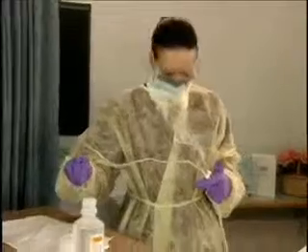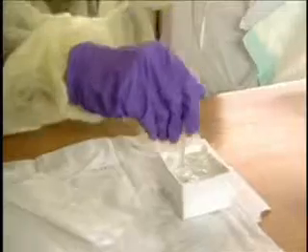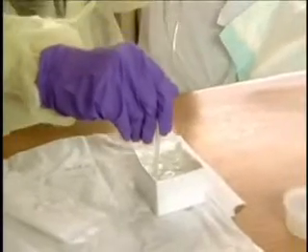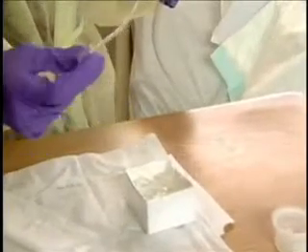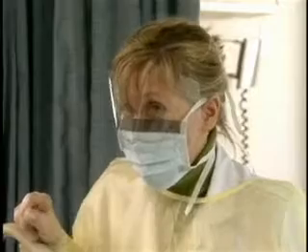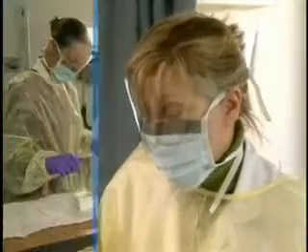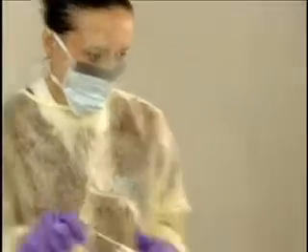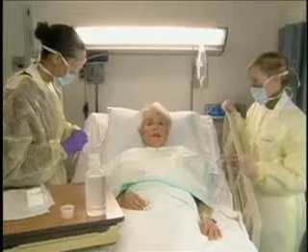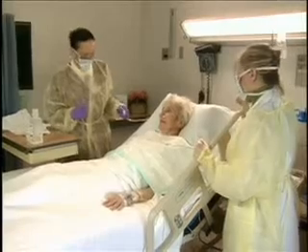Now I insert the catheter in the sterile saline solution to flush it. Very good. Repeat the suctioning procedure as needed to clear the secretions, allowing at least 20 to 30-second intervals between suctioning attempts. Okay, Mrs. Marconi, can you cough for me? All right. Take some deep breaths. Good.